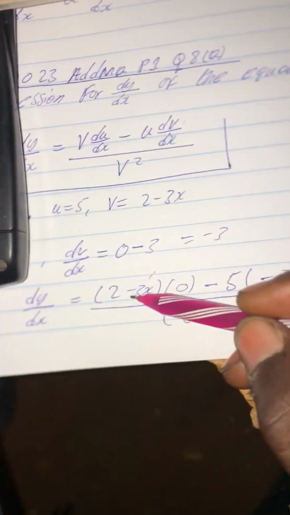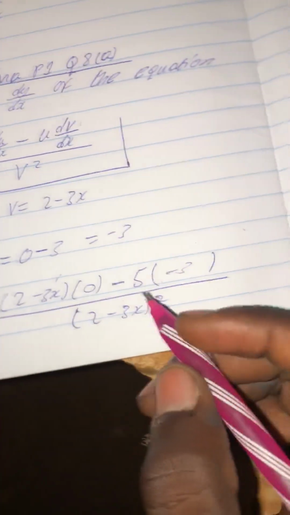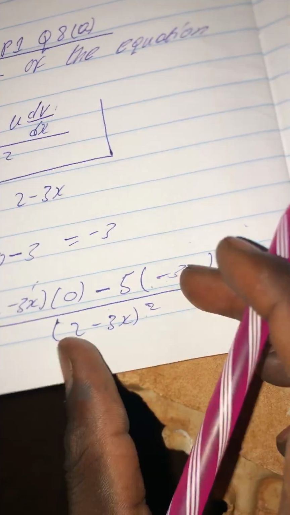In our case, looking at the equation, dy/dx equals, when we multiply what's inside this bracket by 0, the answer will be 0. So we write 0, and when we say -5 times -3, the answer gives us positive 15, over the same thing here. There's no need to expand this bracket, you just copy it, which will be (2 minus 3x) to the power 2.